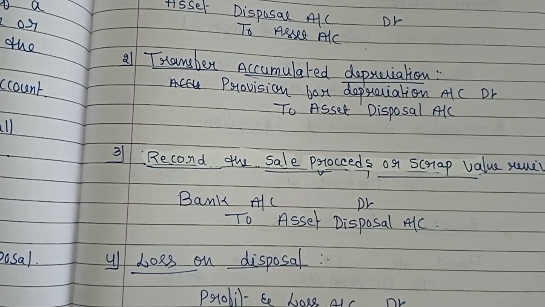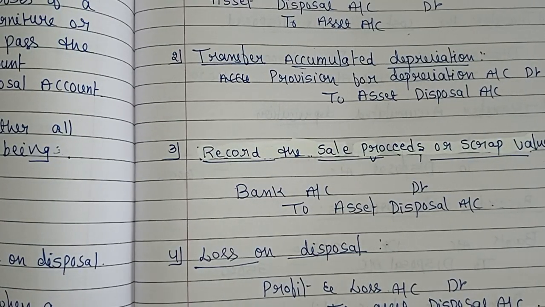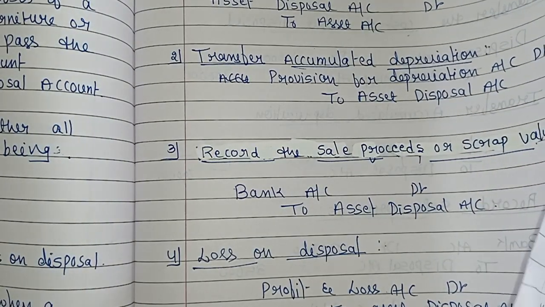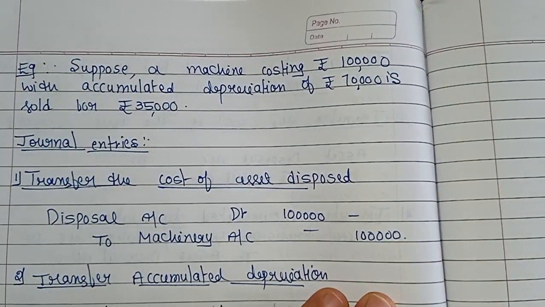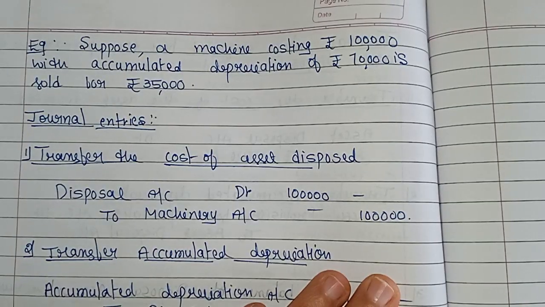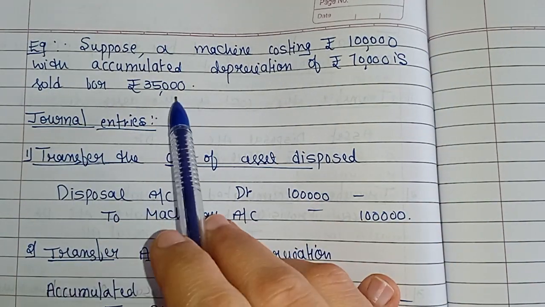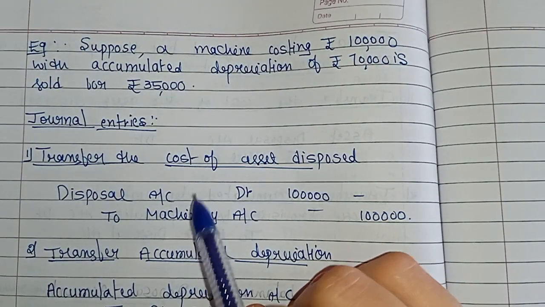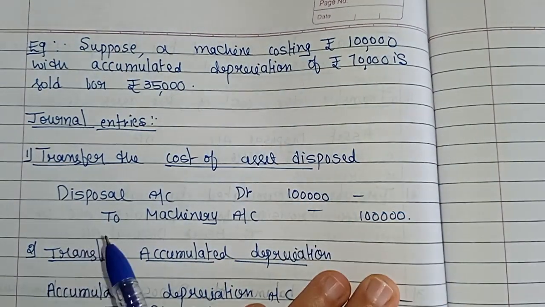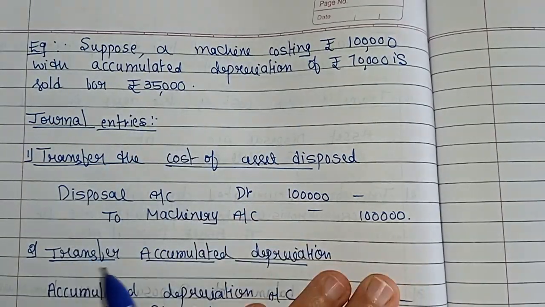So when do we use the asset disposal account? This method is generally used when a part of the asset is sold. In that case we will use the asset disposal account. So let's see one example. Suppose a machine costing rupees 1 lakh with accumulated depreciation of rupees 70,000 is sold for rupees 35,000. Machine costing how much? Rupees 1 lakh. And accumulated depreciation 70,000. And that is sold for rupees 35,000.